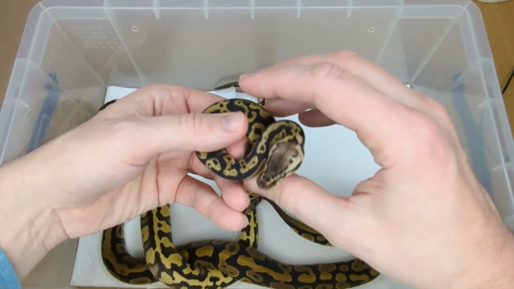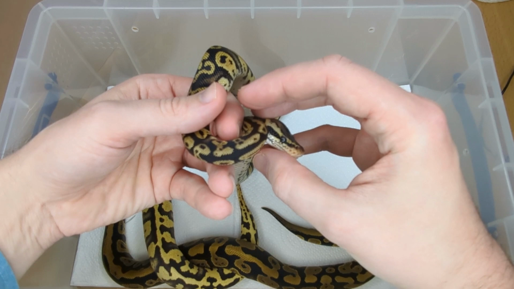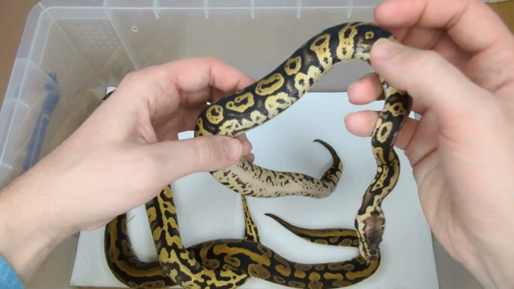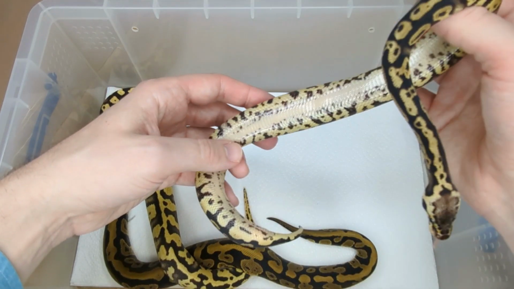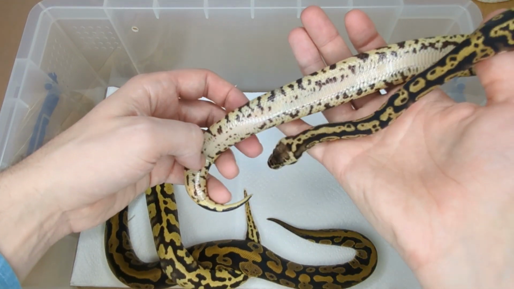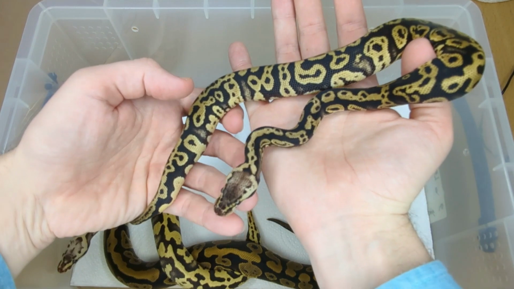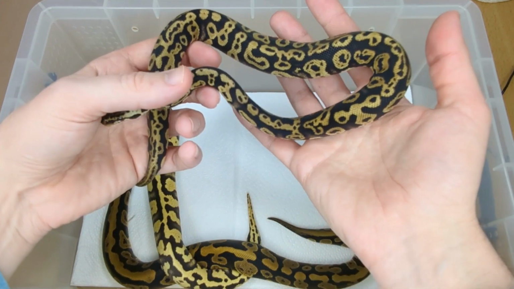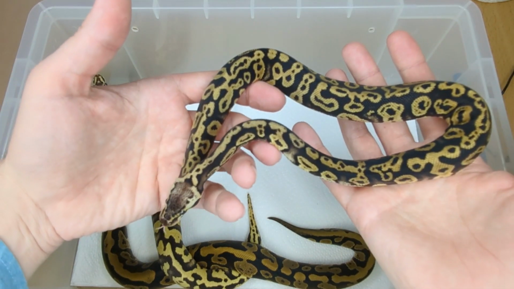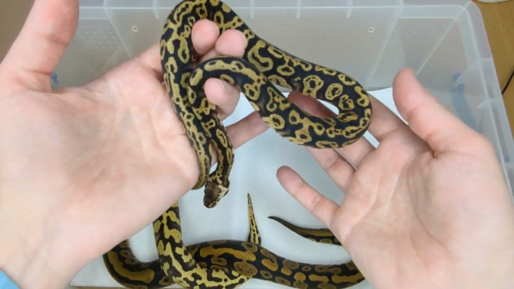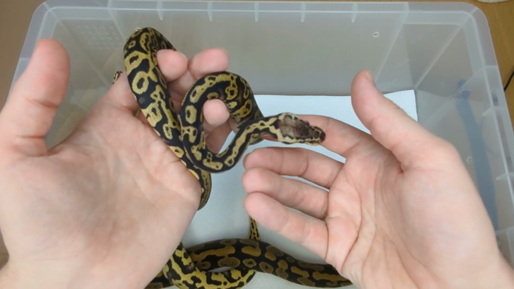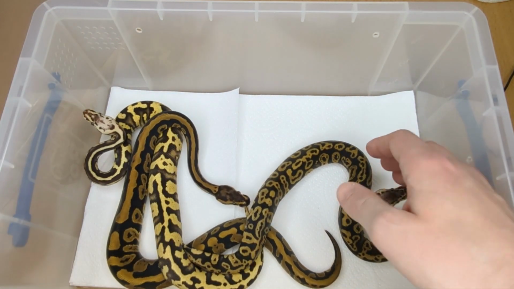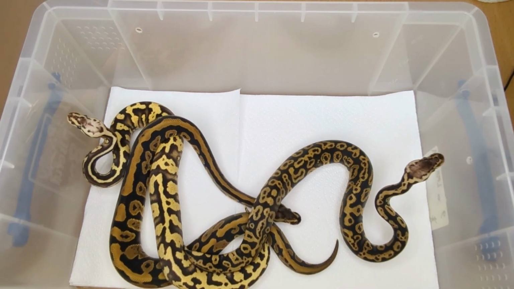As an acid should, he's still got some black pigment around areas, not so much on the lips, but down the sides for sure. And along the belly there's some spots there, so you can tell he's still got that abnormal acid pattern, but he's just got an incredibly busy pattern. And he's actually got a more busy pattern than just an acid pastel on its own, so I think that is the influence of the clown gene. And he looks cool, he looks good. But obviously the more genes you add in, the more you get.